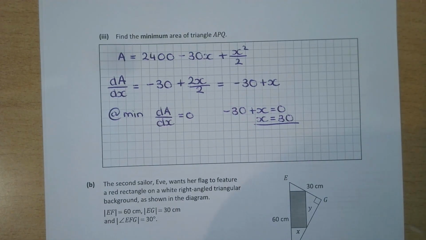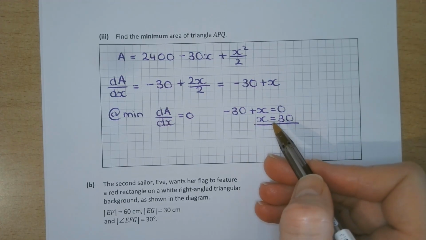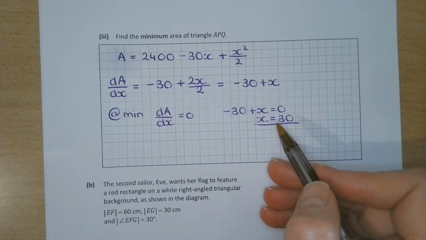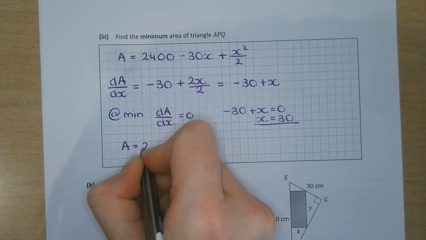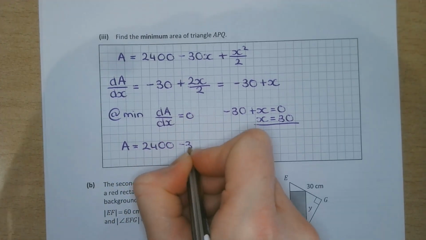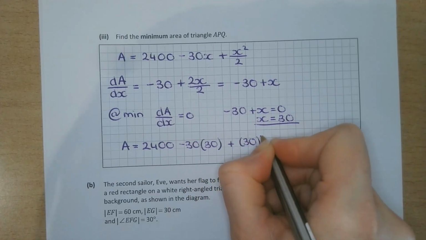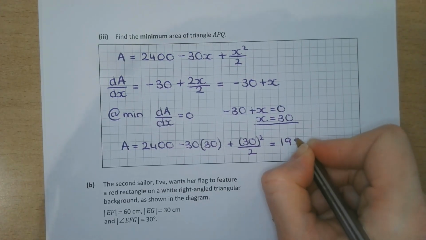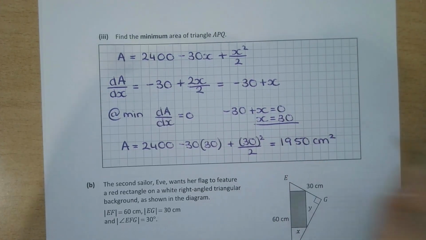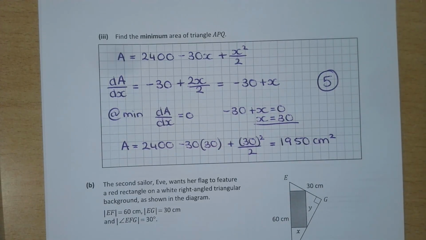What I need to do is work out the minimum area. So what it's asking me to do there is to take that value, that's the value of x at the minimum, put that back into my original formula for area. So 2,400 minus 30 times by 30 plus 30 squared over 2. And we can put that into our calculator. We get 1,950 centimeters squared. And that's our minimum area for the triangle APQ. And that question was worth 5 marks.